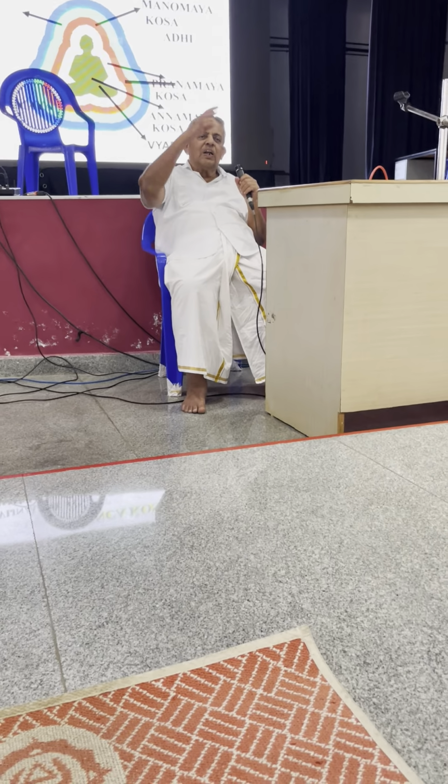Annamaya Kosha, Pranamaya Kosha, Manomaya Kosha, Vijnanamaya Kosha, Anandamaya Kosha. All these 5 layers are in continual change. Individually, it's called Vyashti, microcosm. Each one of us has 5 bodies. The conclusion of the Upanishad is, don't think that you have only this physical body. You've got Pranamaya Kosha, Manomaya Kosha, Vijnanamaya Kosha, Anandamaya Kosha. We all have 5 bodies.